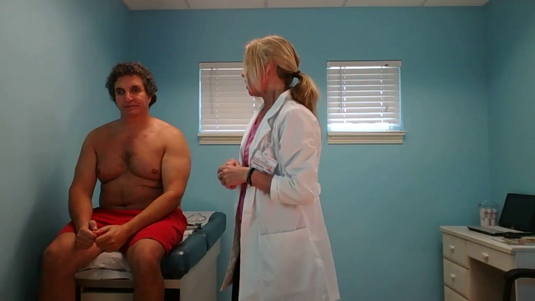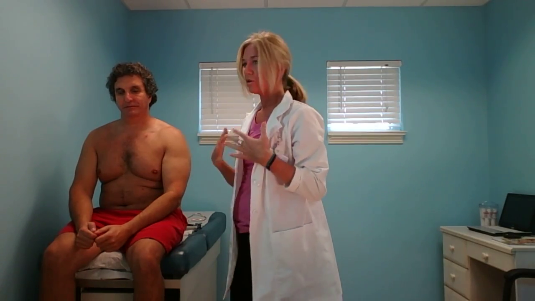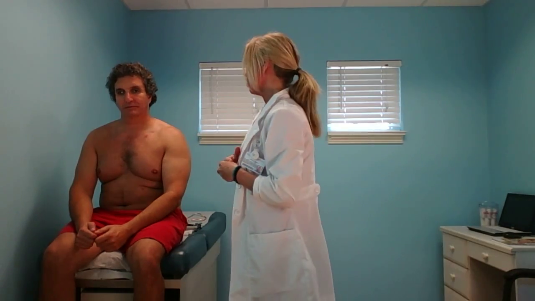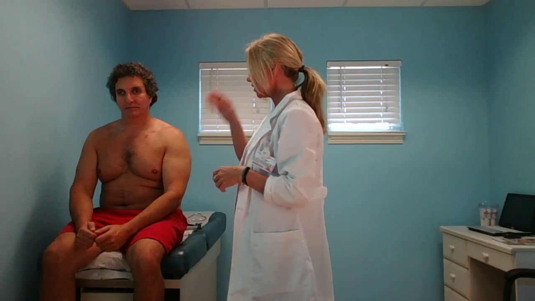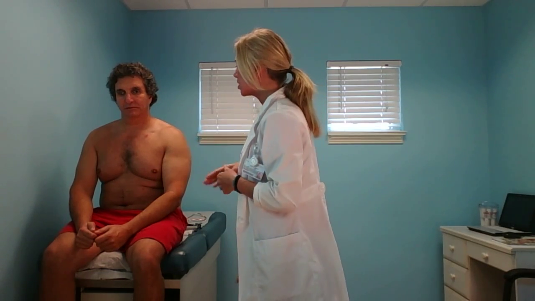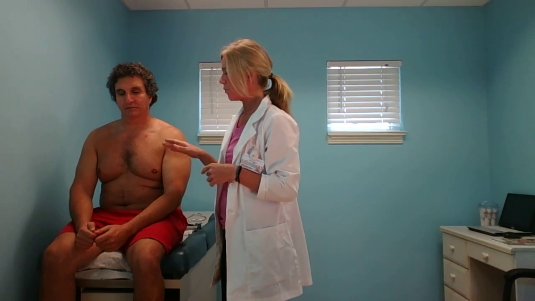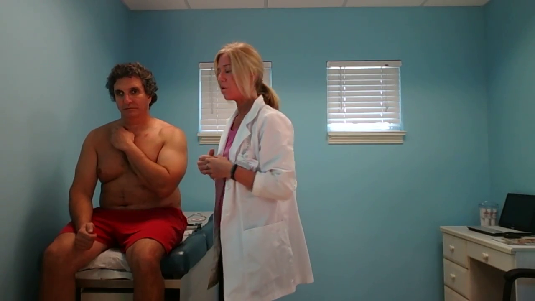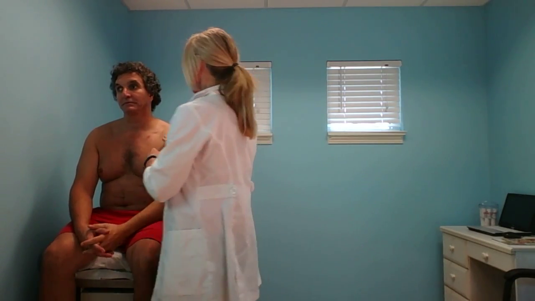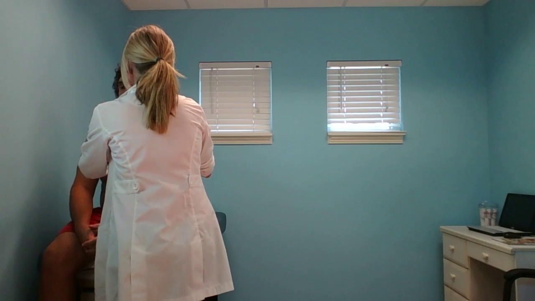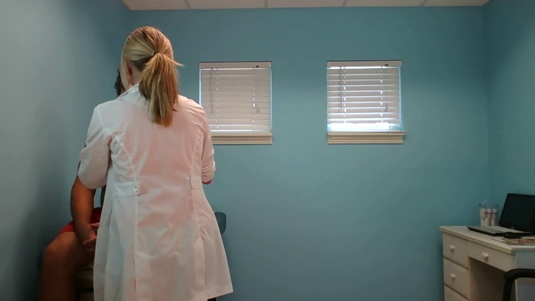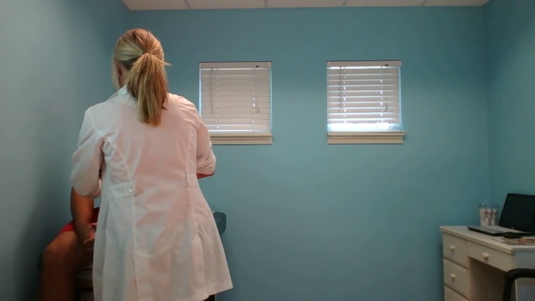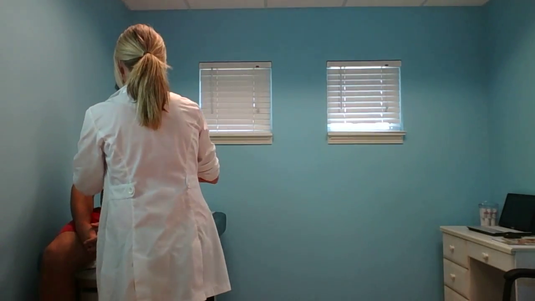I'm going to look at his skin. I'm looking to see if there's any noticeable masses there. I'm looking at his respirations, how he's breathing, if he's breathing heavy, shallow. And he's pretty much breathing normal right now. So we're going to go ahead and palpate his anterior chest wall. And I'm going to just palpate first to see if there's any masses. And that all feels good.